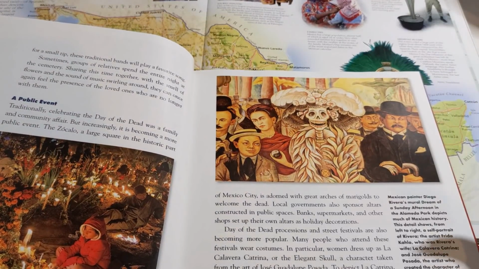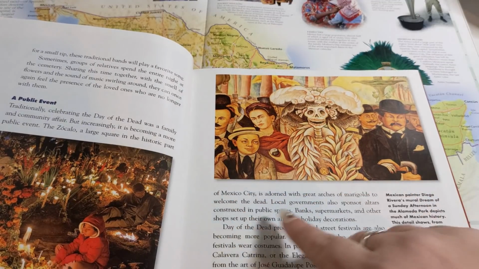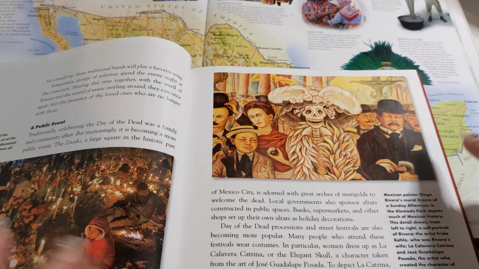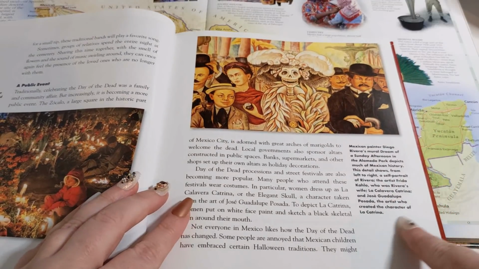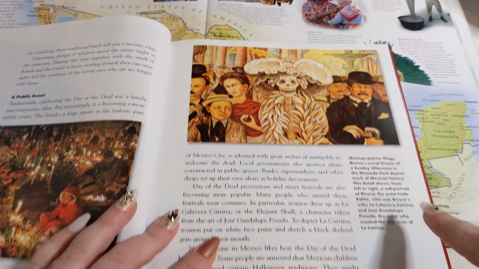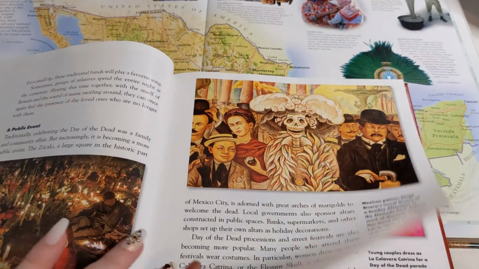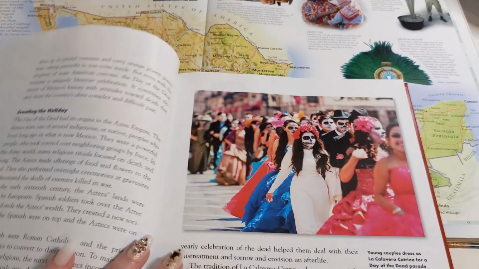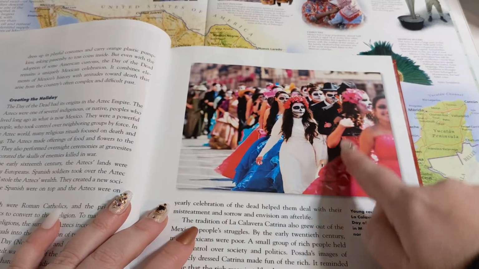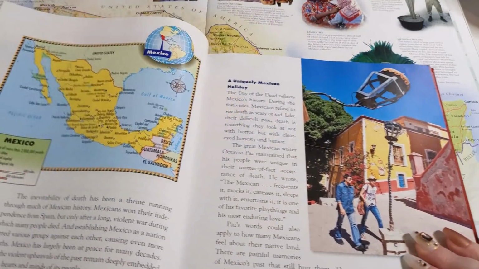This is a really neat artwork by Diego Rivera. He's actually right over here next to Frida Kahlo. But in the center we can see La Calavera Catrina, this skeletal woman figure. And over here we can see how a lot of women dress up as her and paint their faces as her, and it's really part of the traditions now.